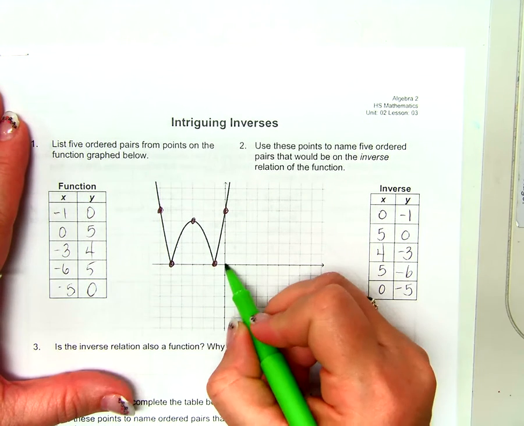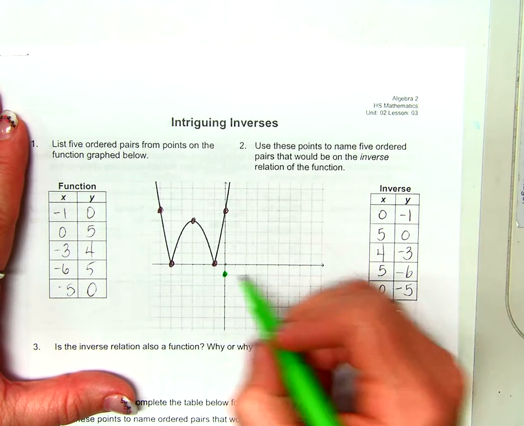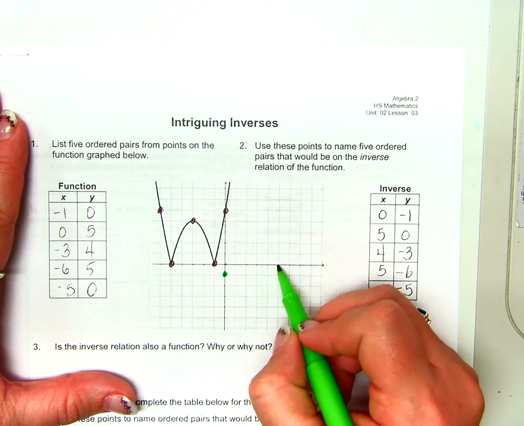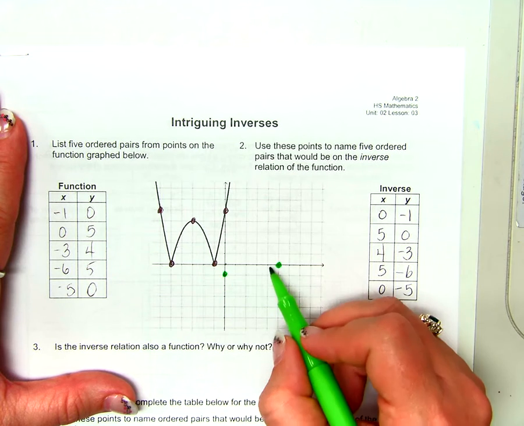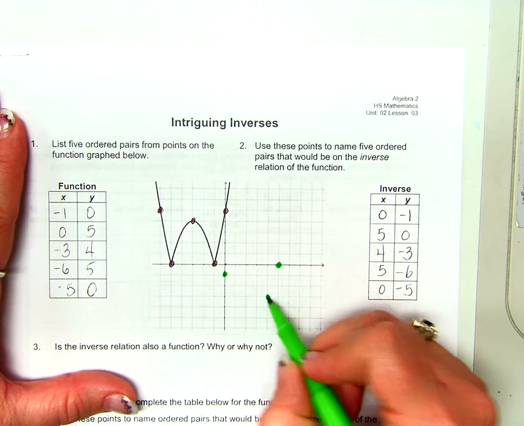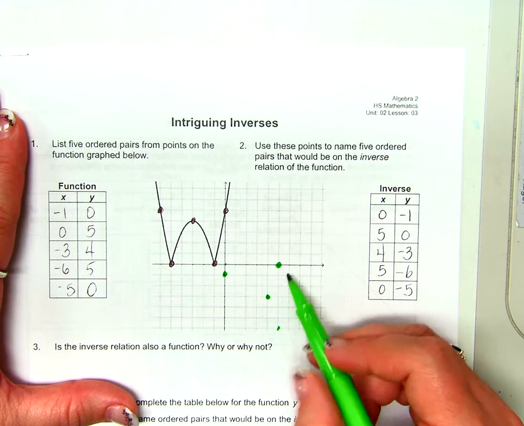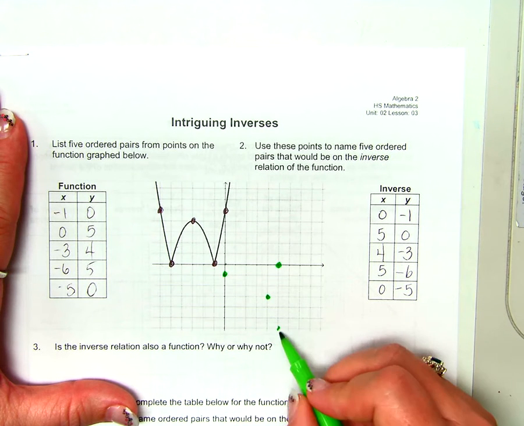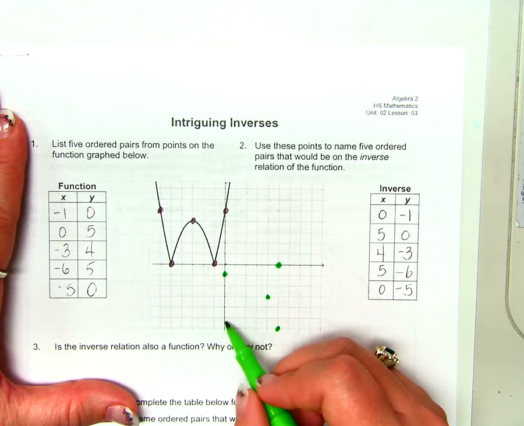Okay, so 0, negative 1. 1, 2, 3, 4, 5, 0. 4, negative 3. 5, negative 6. Is that right? 1, 2, 5. Yep, negative 6. And 0, 1, 2, 3, 4, 5, negative 5.